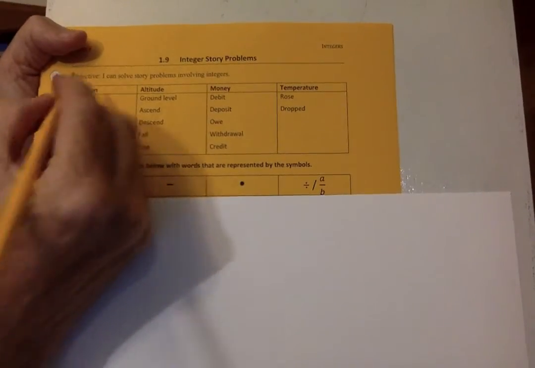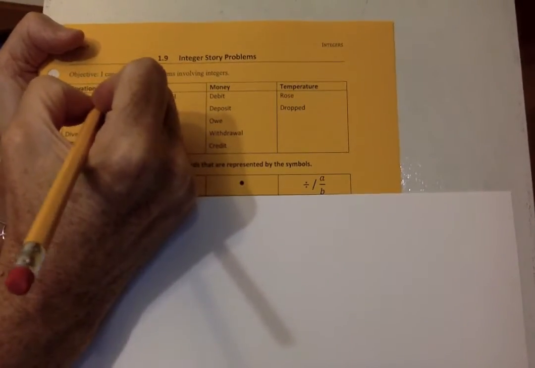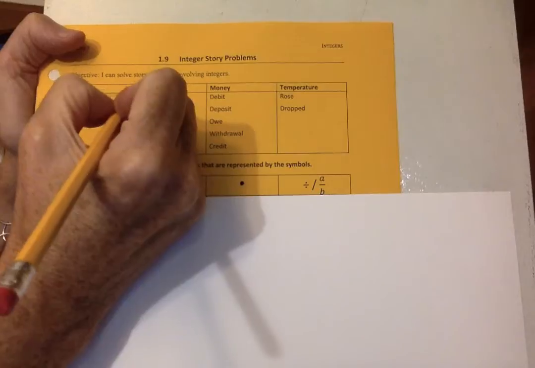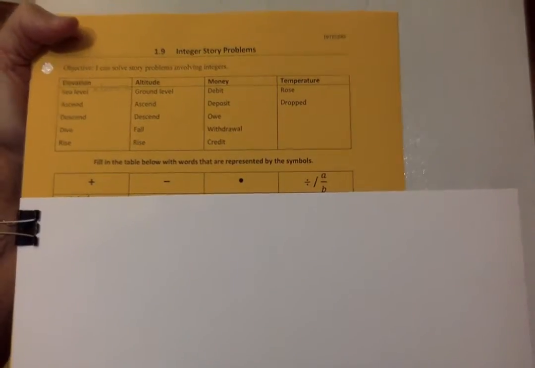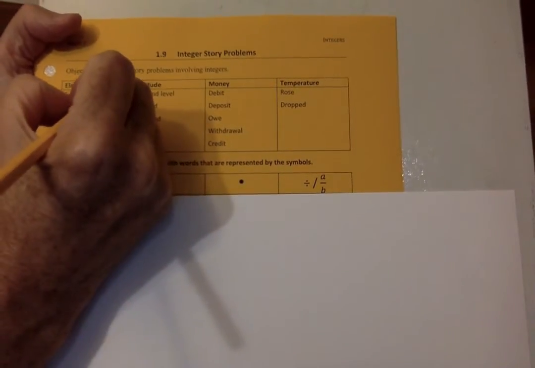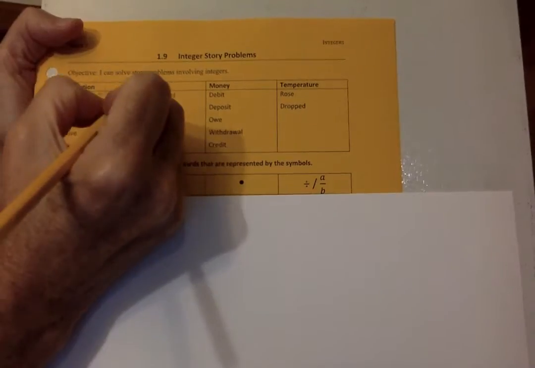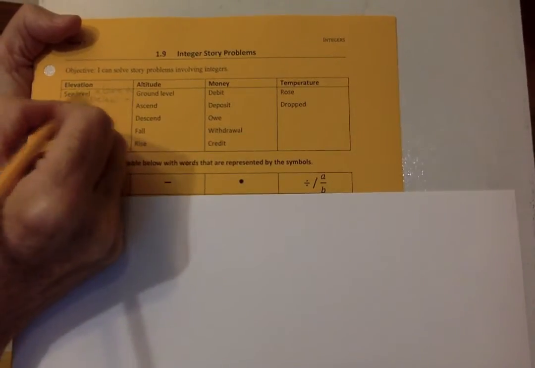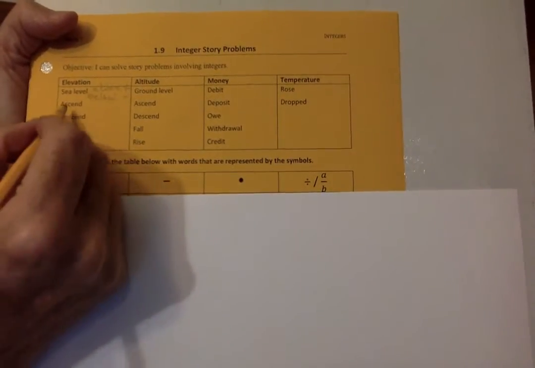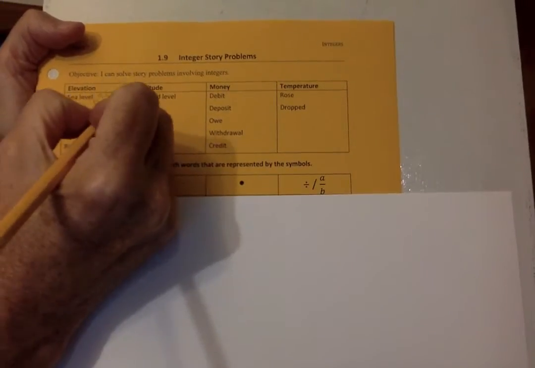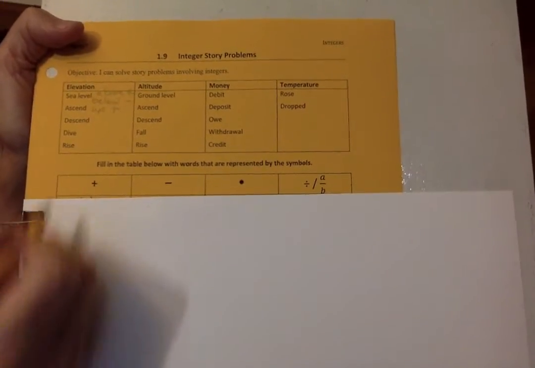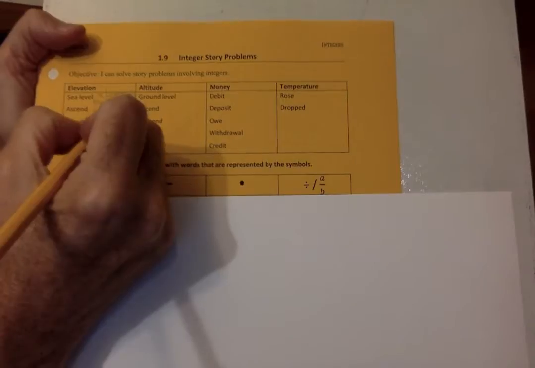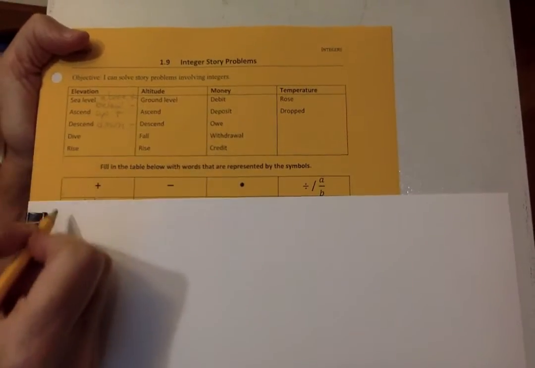Elevation, sea level. If you see something above sea level, we know that's positive, okay? Make sure you write that down. If you see below sea level, that's negative, and just sea level would be 0. Ascend is going up, so that's positive. Descend is going down, negative.